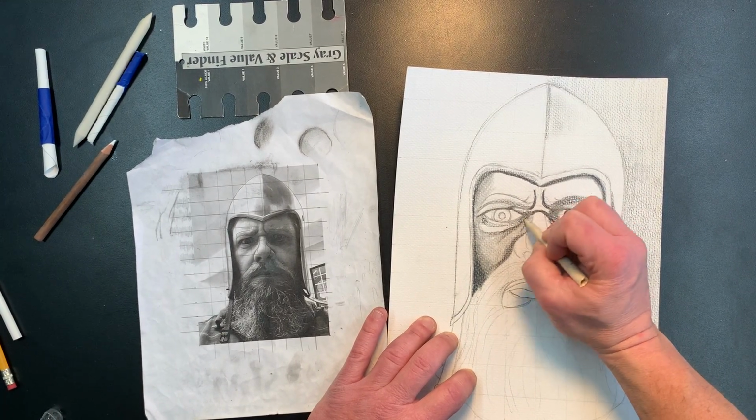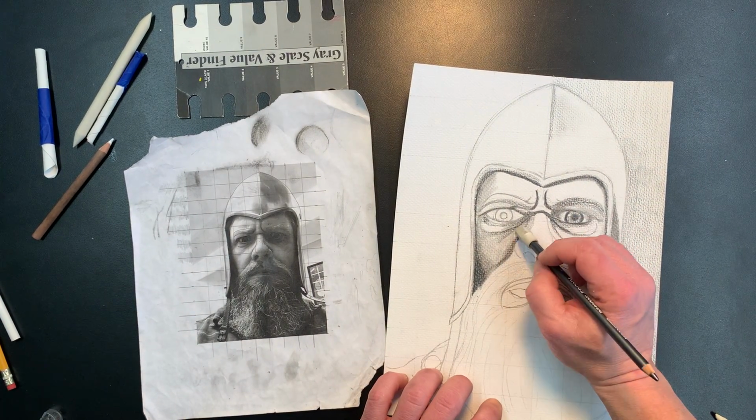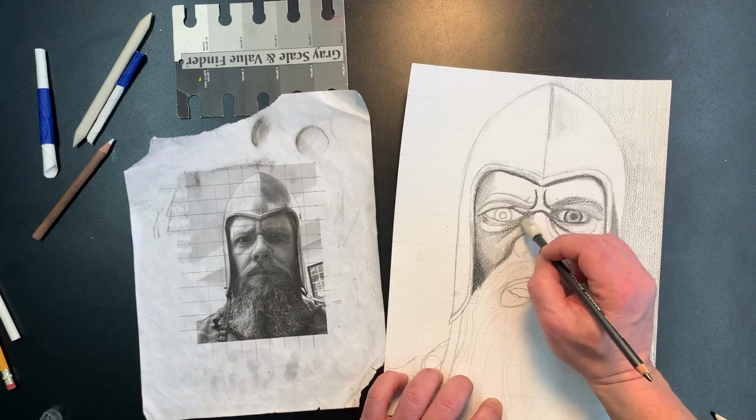If I get too dark with my blending stump here, I can just come back in with my eraser and start to pull some of those areas back out.